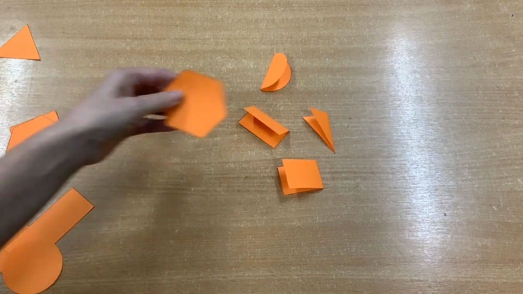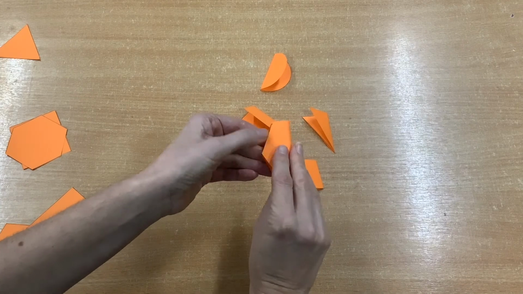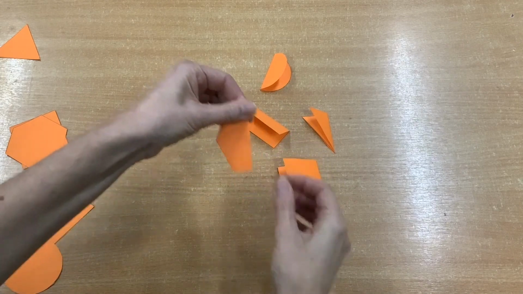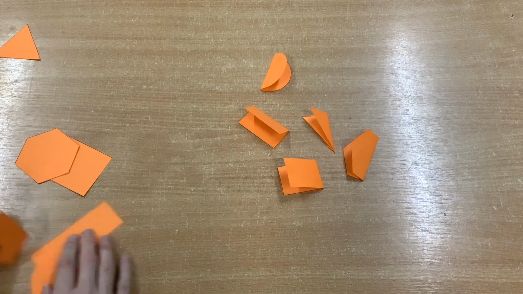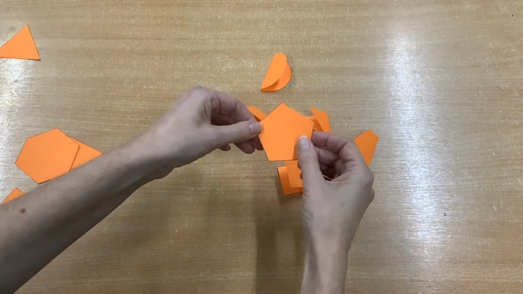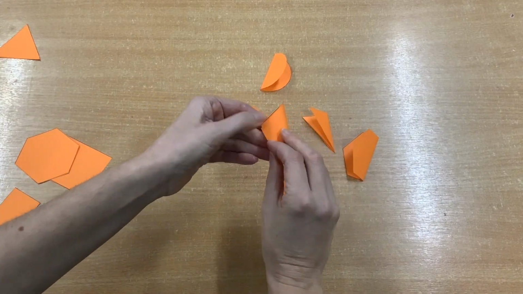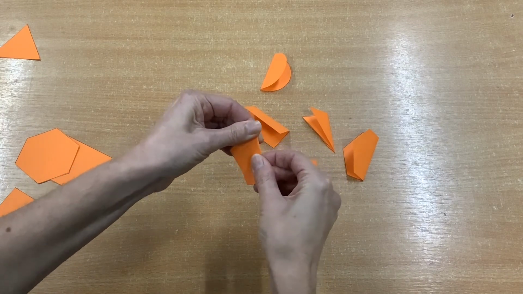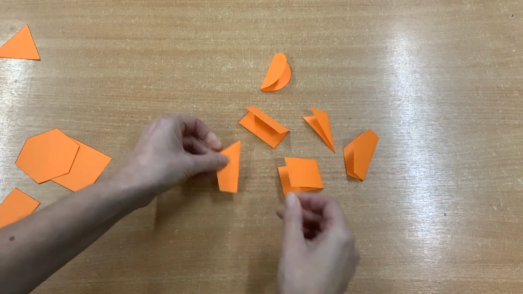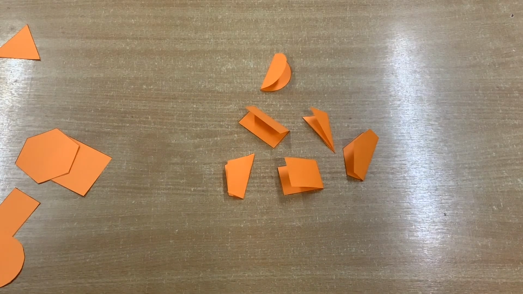What else did we have? There's the hexagon. Hexagon goes really neatly in half. And then there was a pentagon, wasn't it? But there was only one. So pentagon, I think I know why there's only one, because I know what you're going to have to do next. Whoops. Is now in half. So the next job is going to be to cut them in half. So you've got 2 bits.